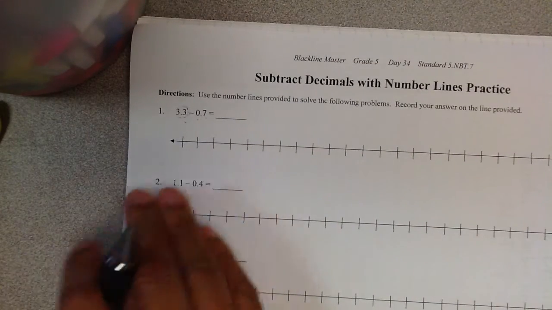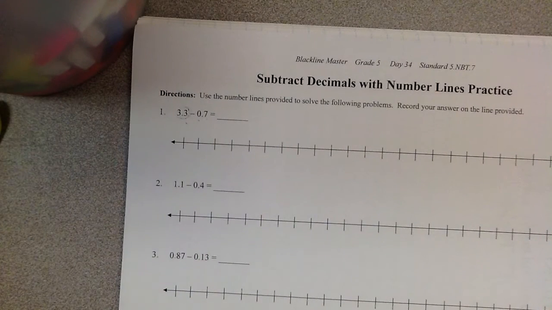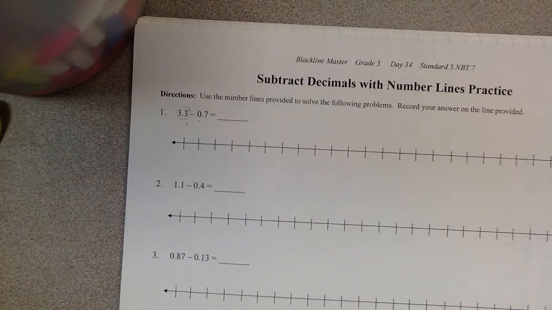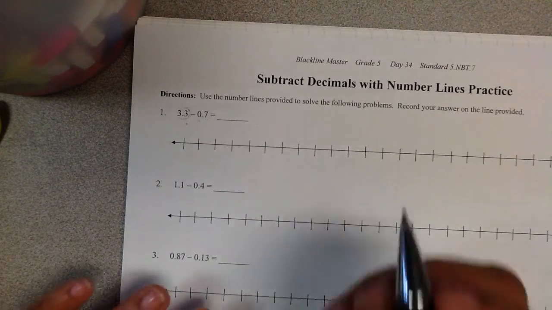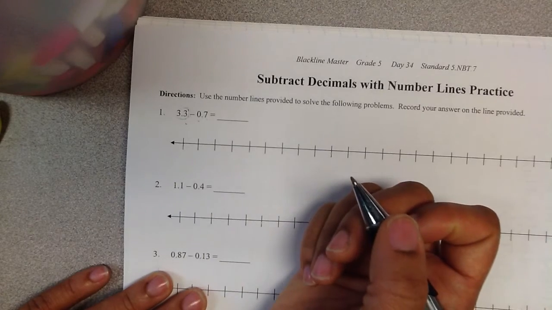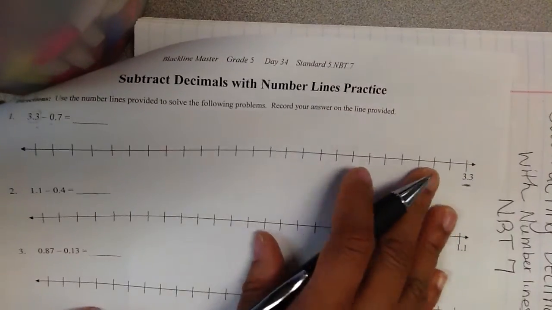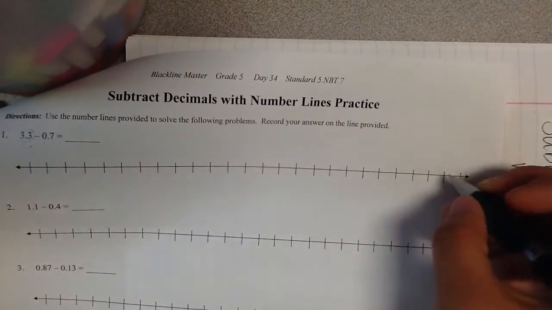So if I start here on my number line, 0 obviously at the very beginning, I want to start counting by tenths, right? So what I'm going to do is take my end number down here, 3 3/10, and count backwards by tenths.